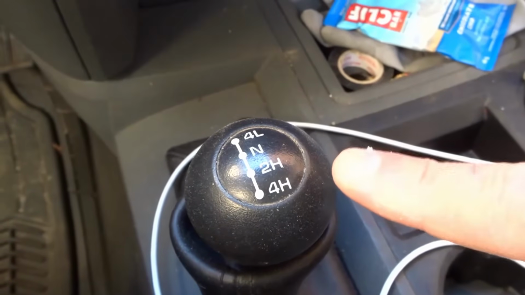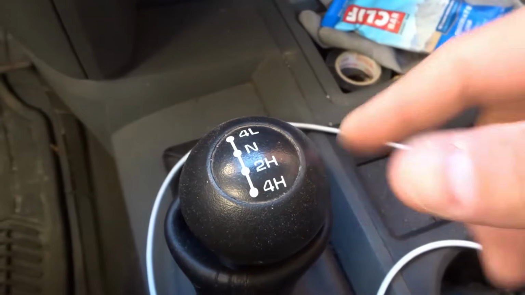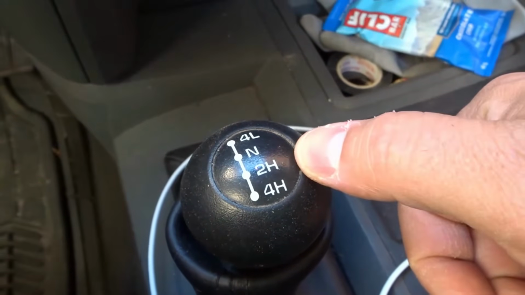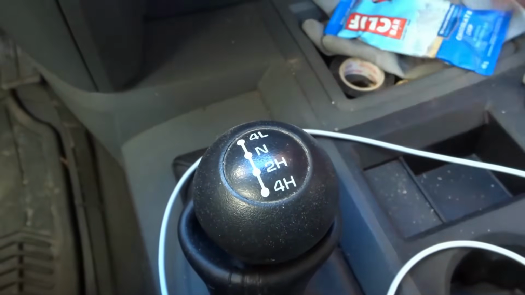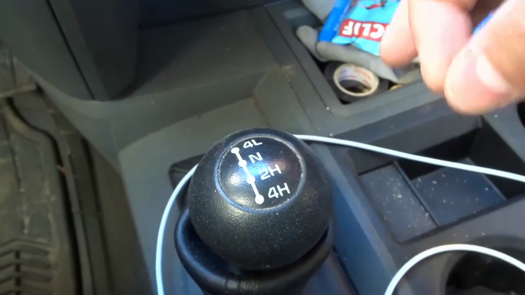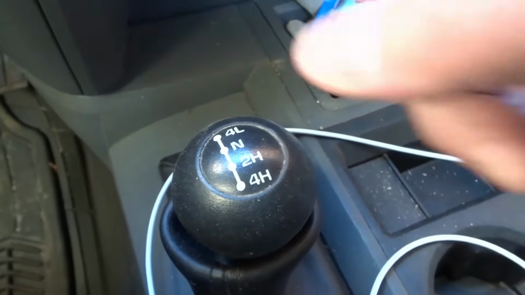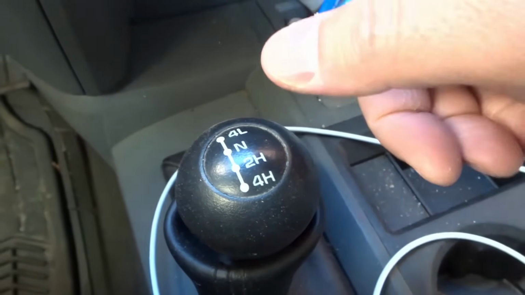everybody! I'm here today to talk to you about this shifter right here. I'll specifically be answering the question of what do 4L and 2H and 4H mean? This will be a simple driving lesson, so let's get right into the video.